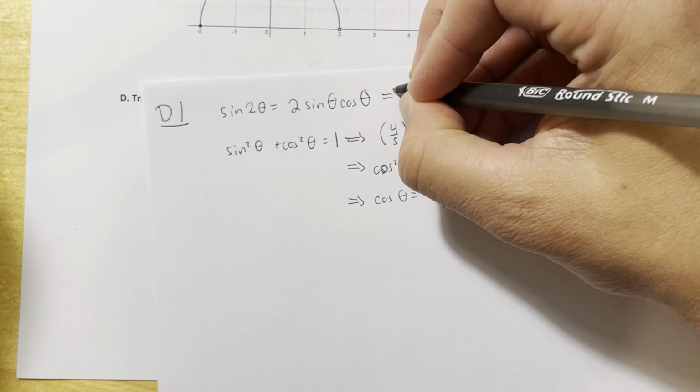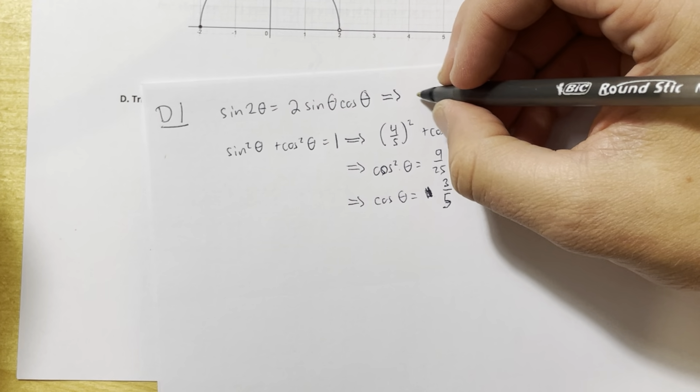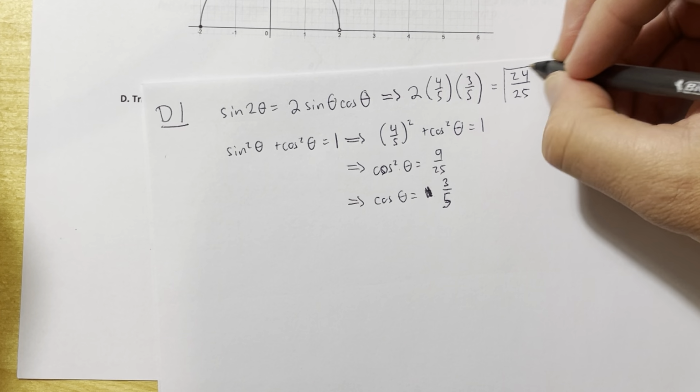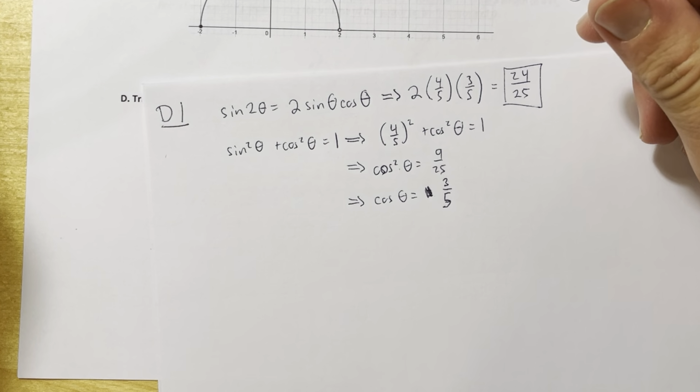Sine of 2 theta is equal to 2 sine of theta cosine of theta, which in our case is equal to 2 times sine, which is 4/5, times cosine, which we just found is 3/5. 4 times 3 is 12, times 2 is 24, over 5 times 5 is 25. I have 24/25 here as my answer. Okay? So that's how we go about a problem like that. Now let's take a look at number 4.